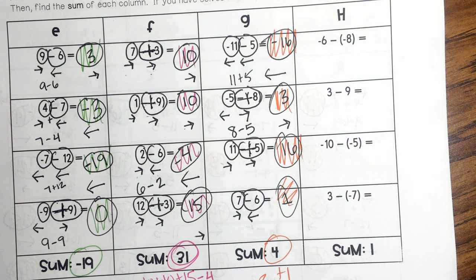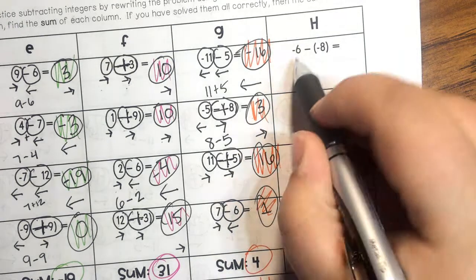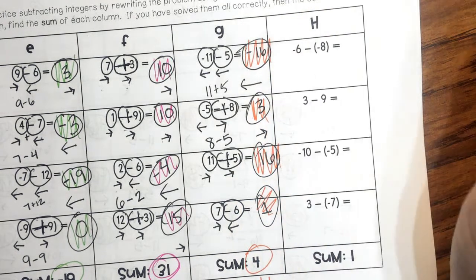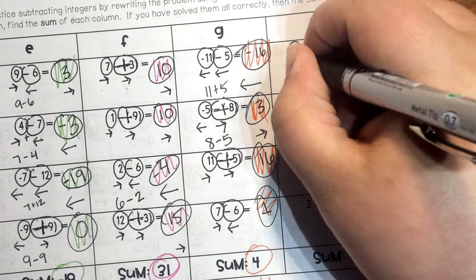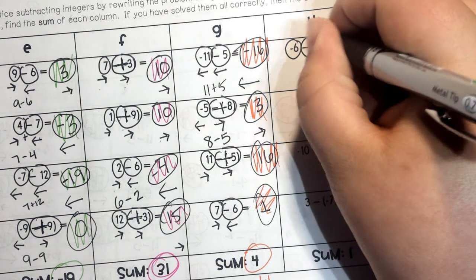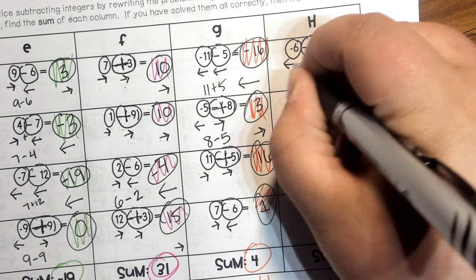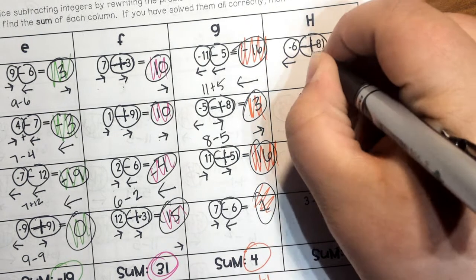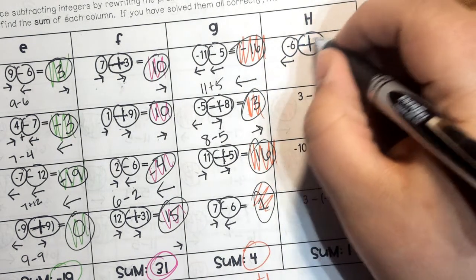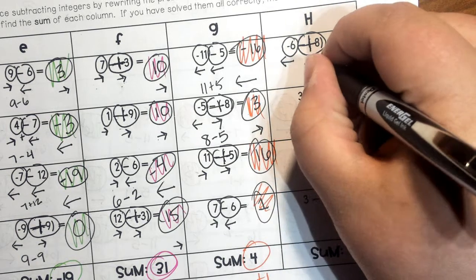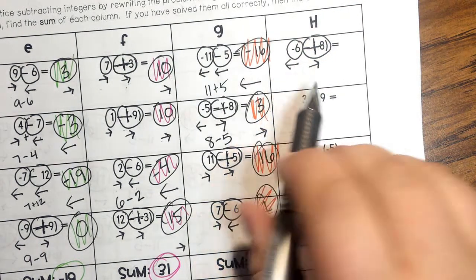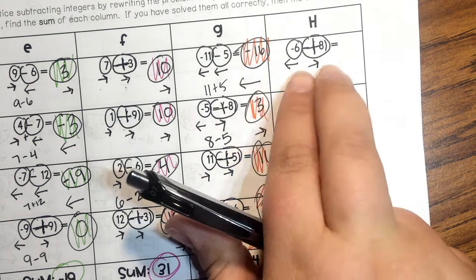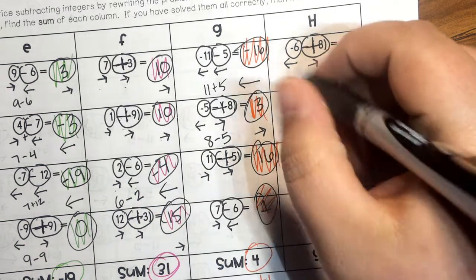Okay. Last column in H, so negative 6 minus negative 8, circling just each term and then combining all of the things. So I'm circling negative 6, I'm circling minus negative 8. Negative 6 is to the left of 0, minus negative is a plus or a positive, so minus negative 8 is plus 8, which is to the right of 0. Negative 6, these arrows are facing different directions, which means we're going to think about this as a minus problem.